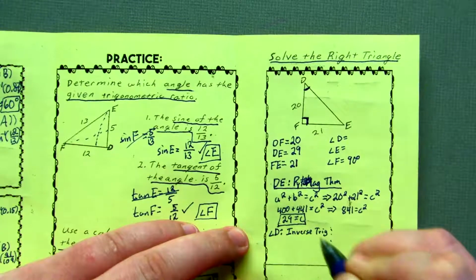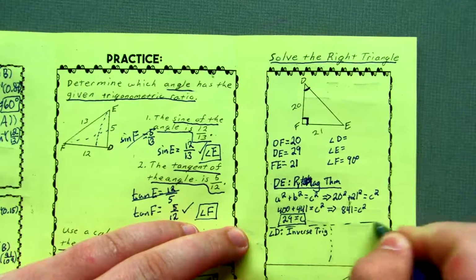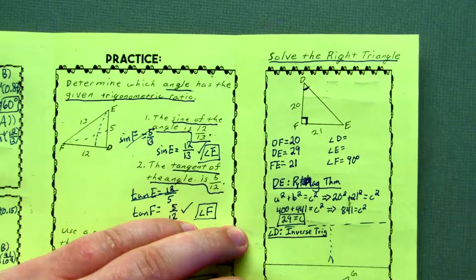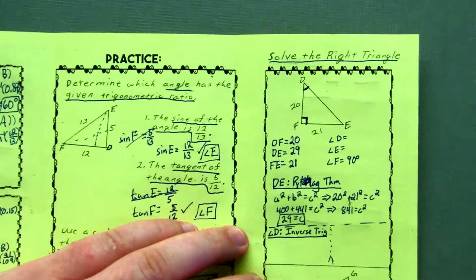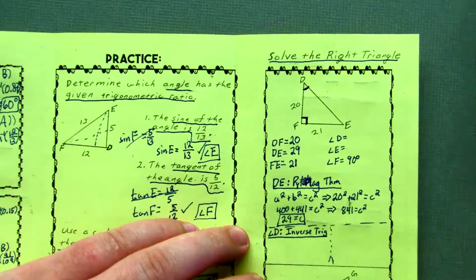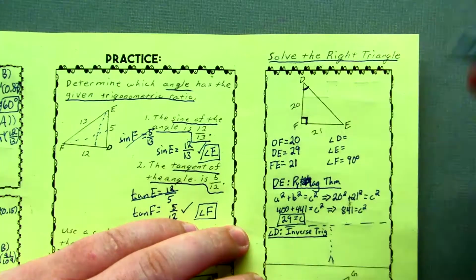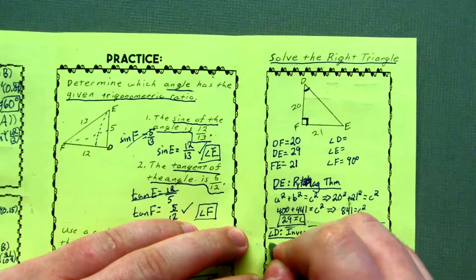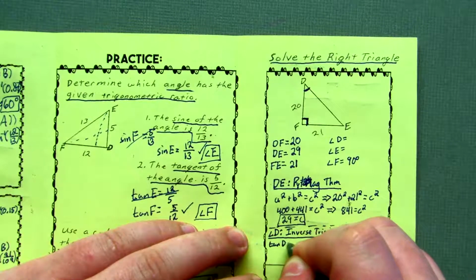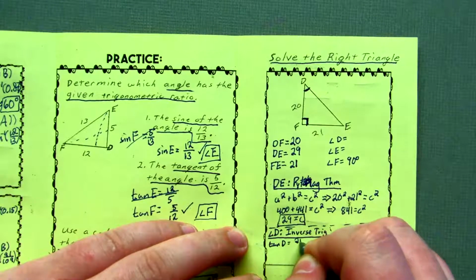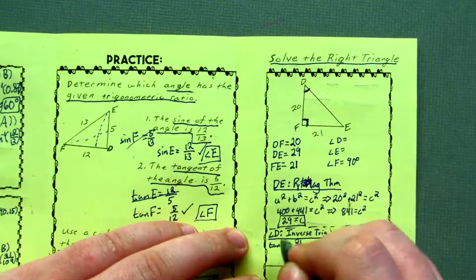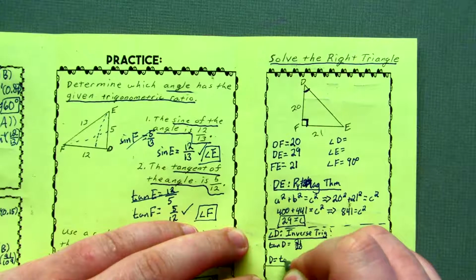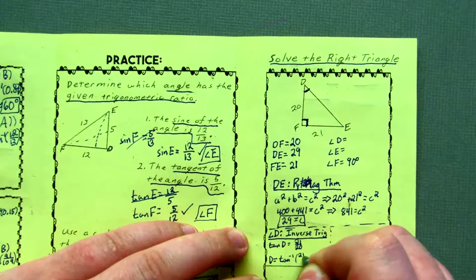We're going to divide it here so that we have room for the other angle. So if we're using inverse trig, I look, and remember, we only want to use the given measurements. We have an opposite side and an adjacent side. So we can say tan of D equals 21 over 20, which means D is equal to the inverse tangent of 21 over 20.